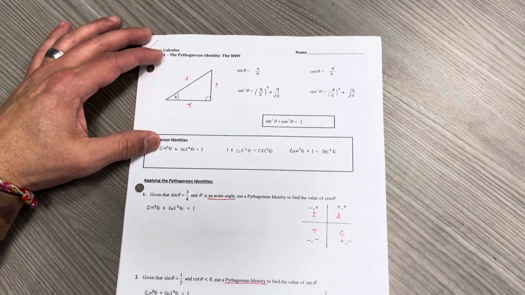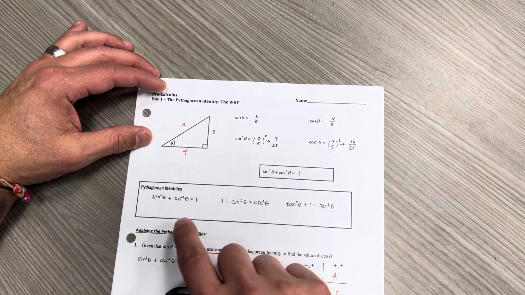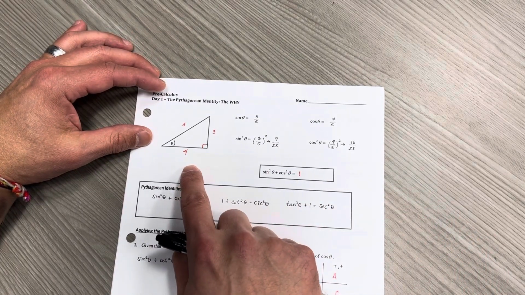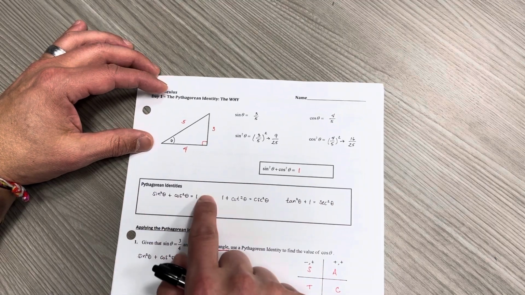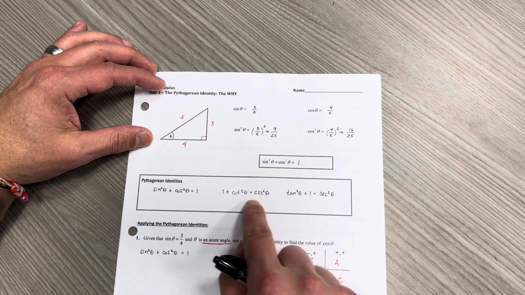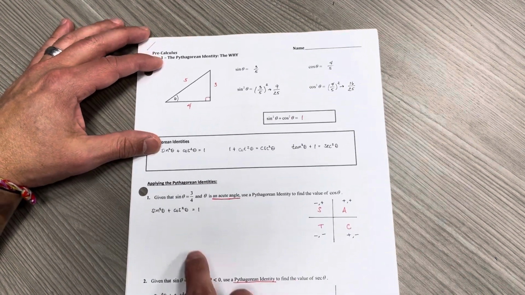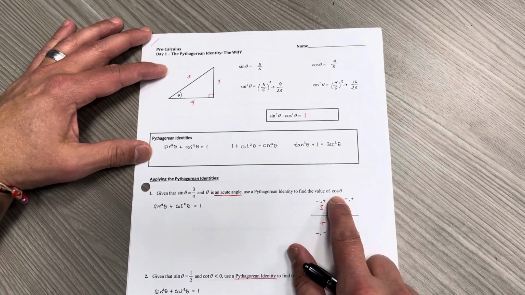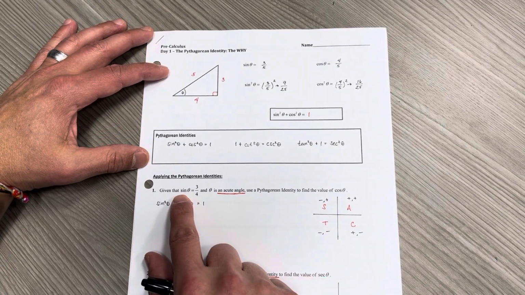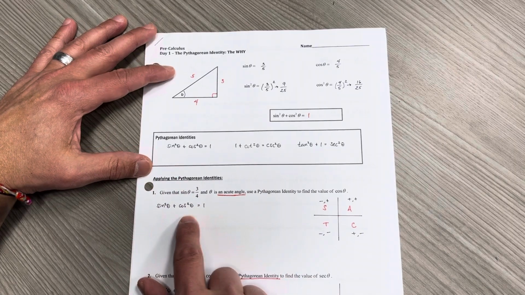So if you remember your Pythagorean identities, these are our identities: sine squared plus cosine squared equals 1, 1 plus cotangent squared, and so on. We're going to use one of these three in order to find the value of cosine. You always start with what they give you. They give me sine theta, so I'm going to use sine squared plus cosine squared.